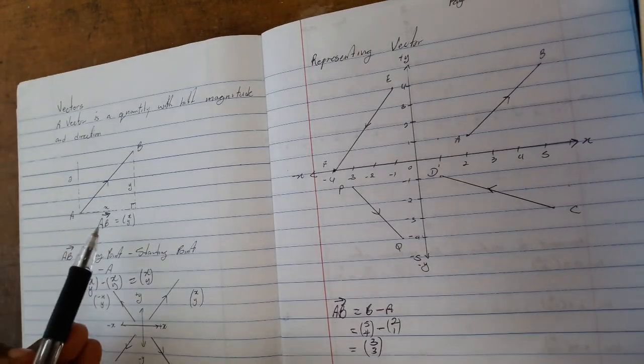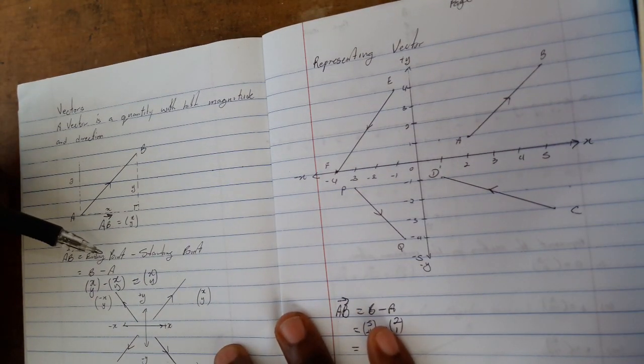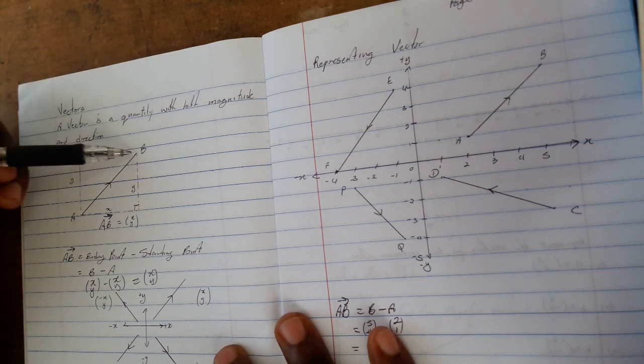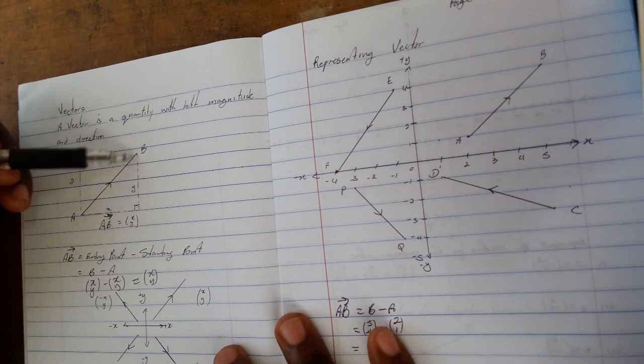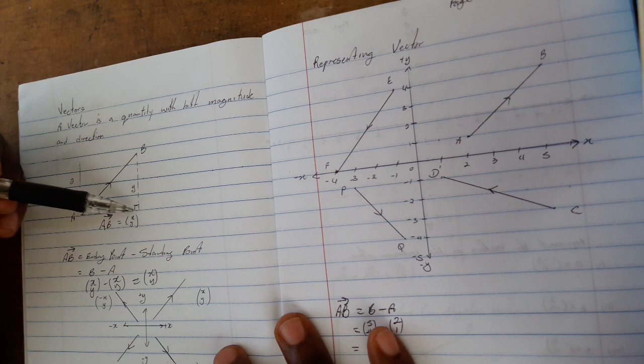Now, back over here. A vector can be calculated using the ending point minus starting point formula. And also a vector can be observed. No calculation. You can look at a vector and say what it is. This will be the y value, how much distance this vector is covering on the y-axis. This is the x-axis.